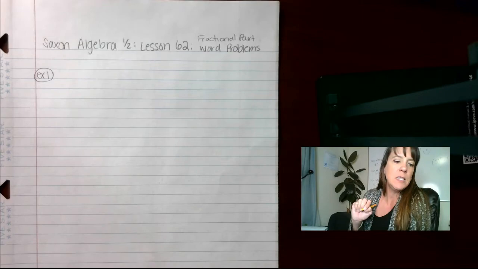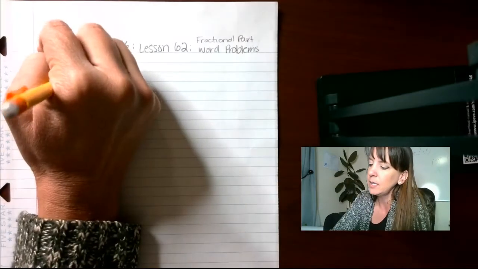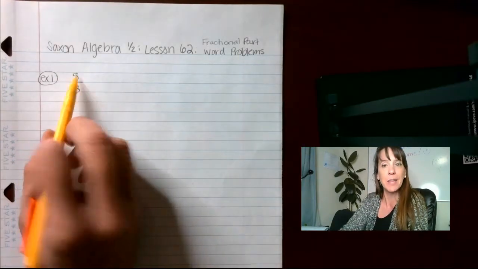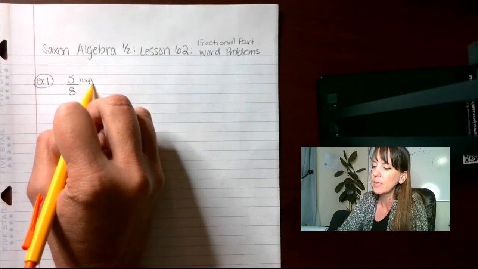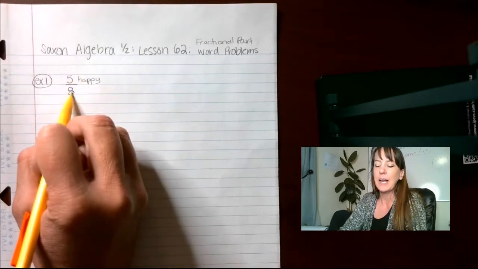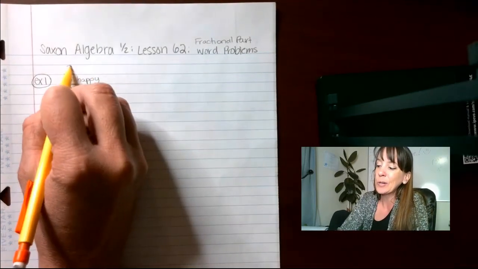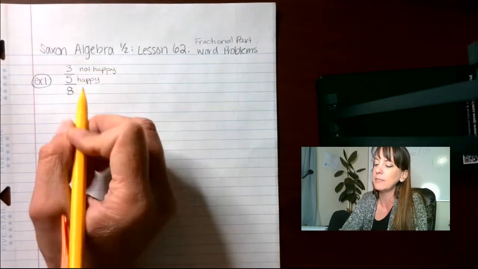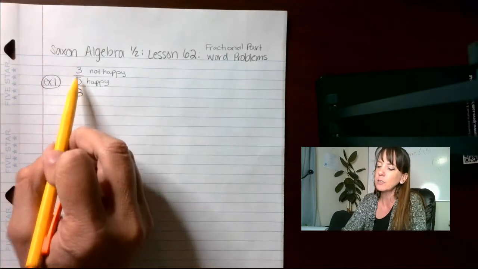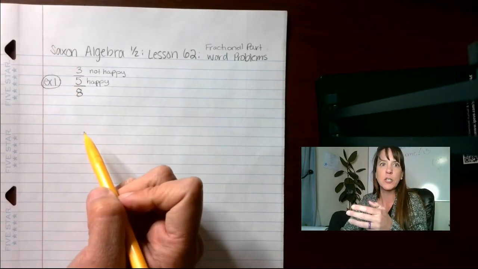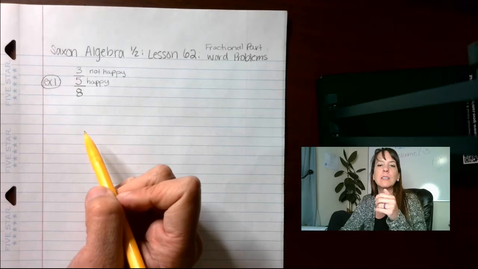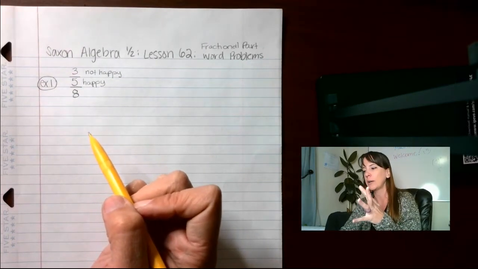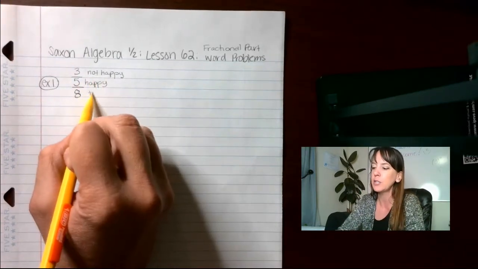5/8 of the gnomes who lived in the magic forest had happy faces. 5/8. That means for every 8 gnomes, 5 of them had happy faces. That means out of 8, there were 3 that had not happy faces. This isn't necessarily relevant to this particular problem, but you're going to start to see that these equations, especially with ratios and proportions, are going to be a 3-parter, meaning that instead of having just the 2 for our ratio, we have 3. So not happy, happy, and total.